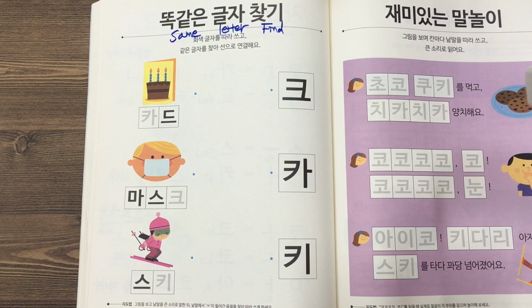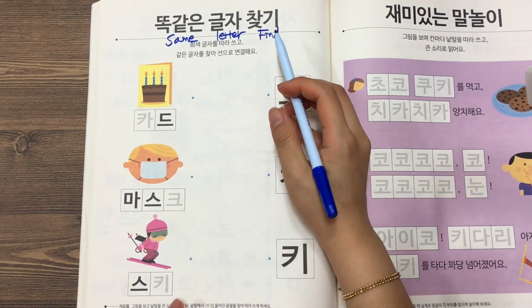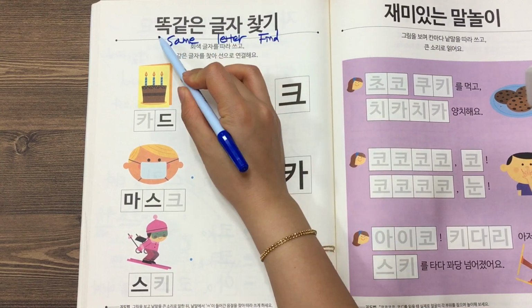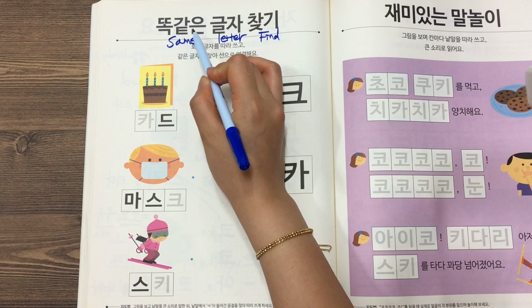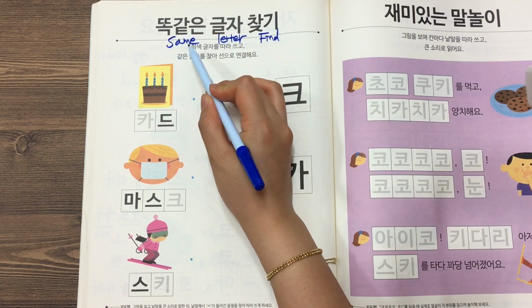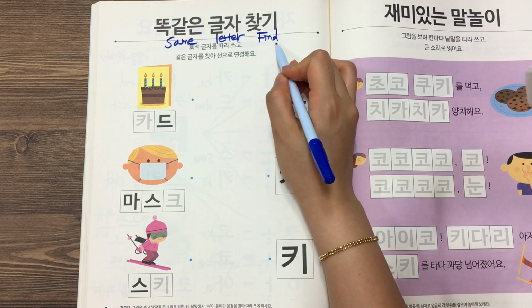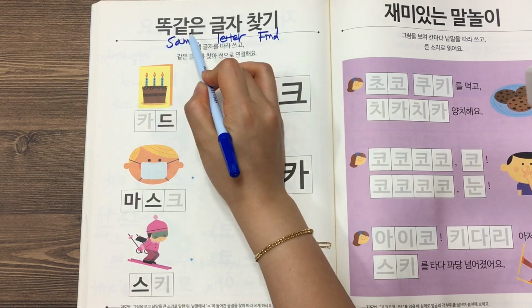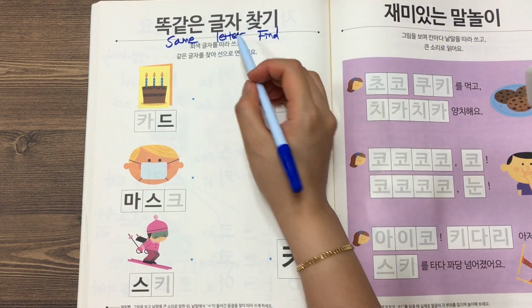Today we're gonna study just 3 Korean words. And the headline is 똑같은 글자 찾기. 똑같은 means same, 글자 is letter, and 찾기 is find. So 똑같은 글자 찾기 is find the same letter.